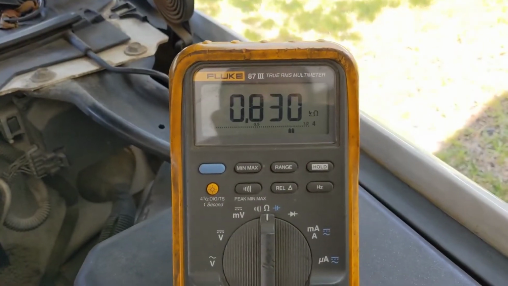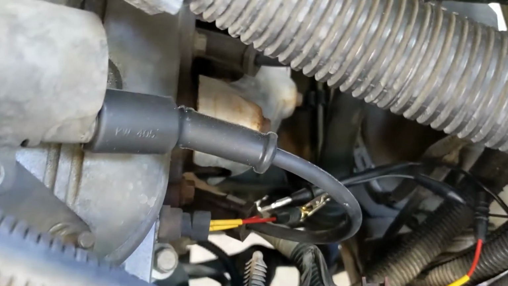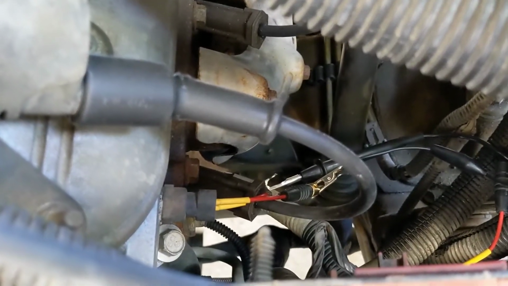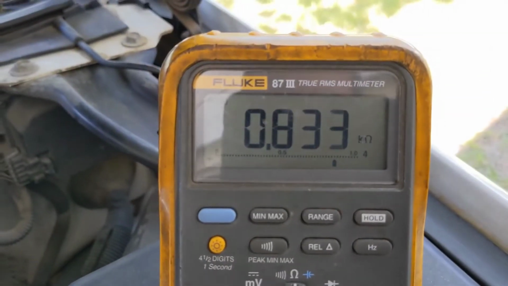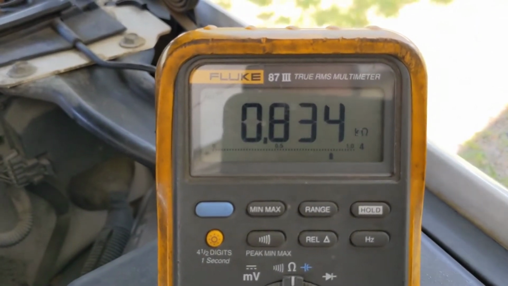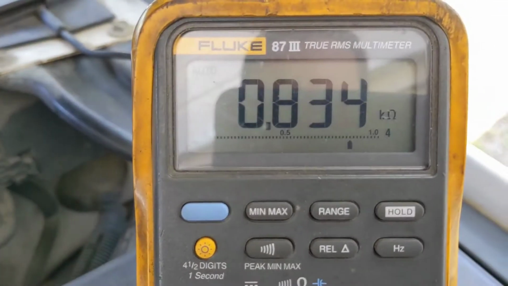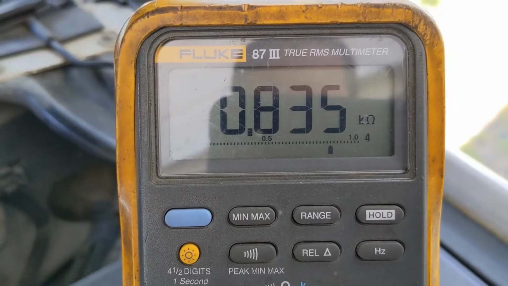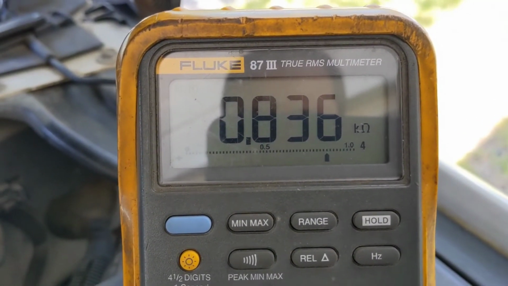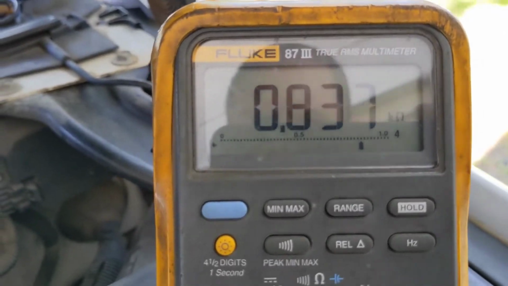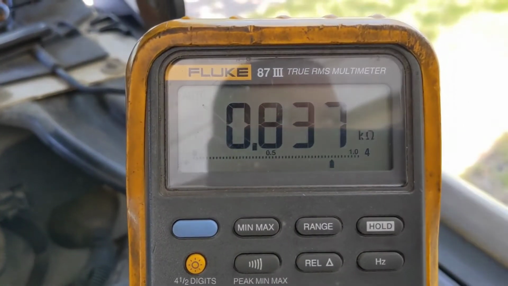So one of the tests we can do is a simple resistance check. I'm just hooked up down here to my temp sensor using my little terminal probes. So we're reading 833, 834 ohms. Don't forget to make note of your scale. We're on the thousandth scale, but we're below the decimal point. So we're reading 836.